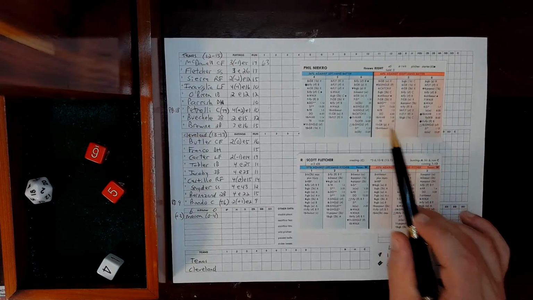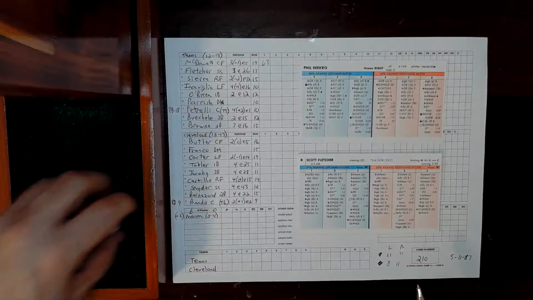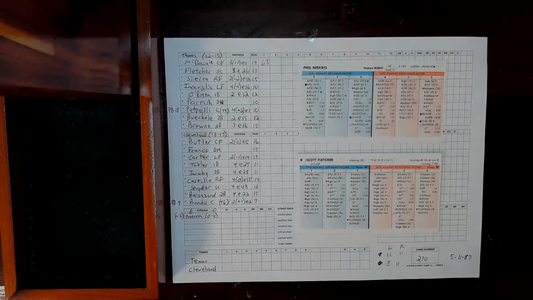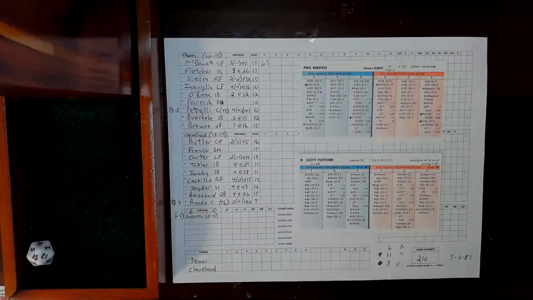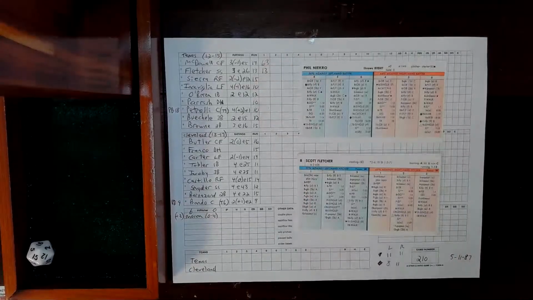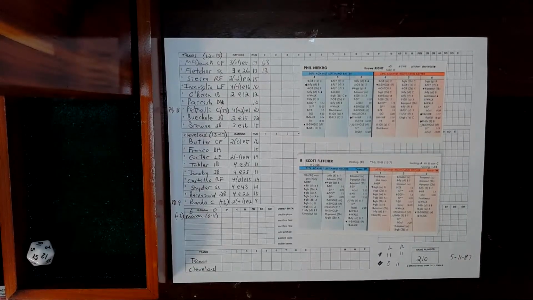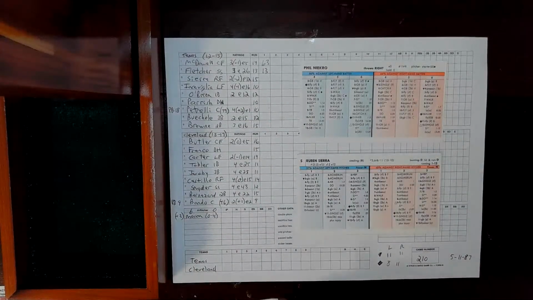Right back to Niekro. He's a 3E0. So we know he's not going to make an error. We're just going to see if he's going to get to it or not. 3 and a 15, he will get to it, and that's going to be out number 2. So 2 X chances, but the dice have been in the favor of the Indians to make those plays.